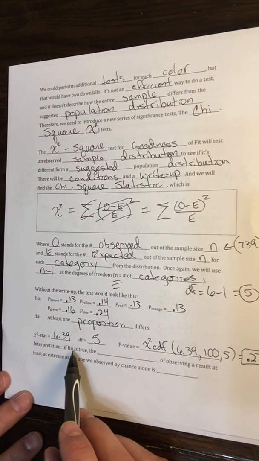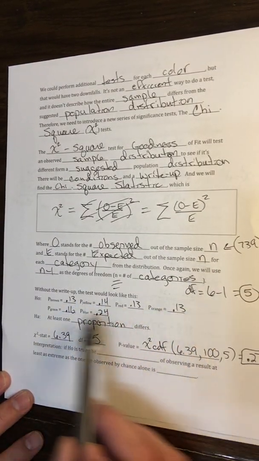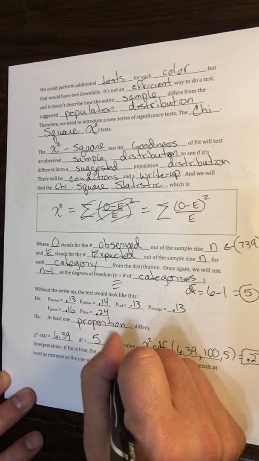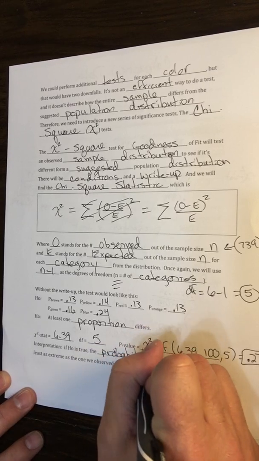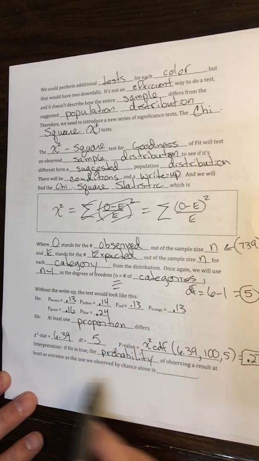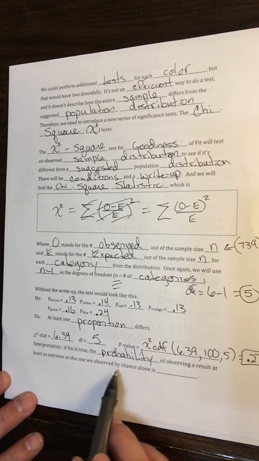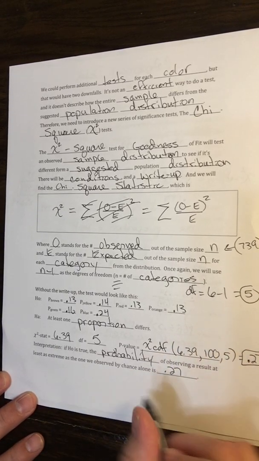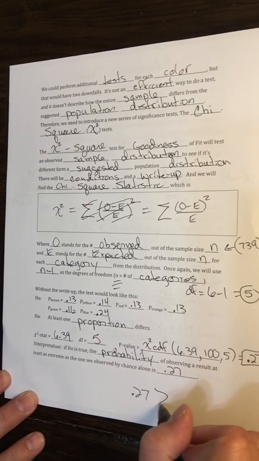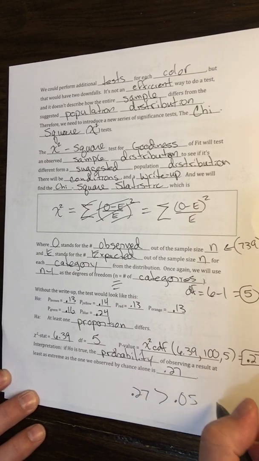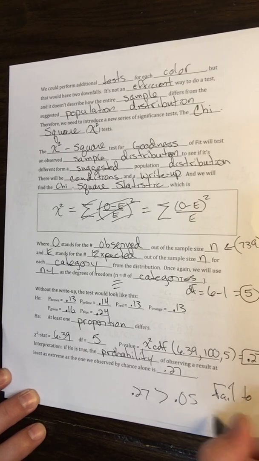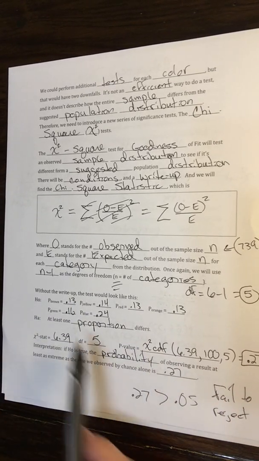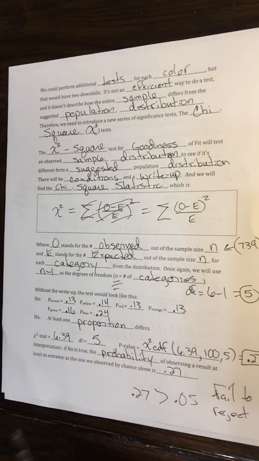Interpretation. If the null hypothesis suggested proportion distribution is true, the probability of observing a result at least as extreme as the one Albert observed when he counted all those M&Ms is 0.27. And 0.27 is way bigger than 0.05. And so we would fail to reject the M&M suggested distribution. That may actually be true.